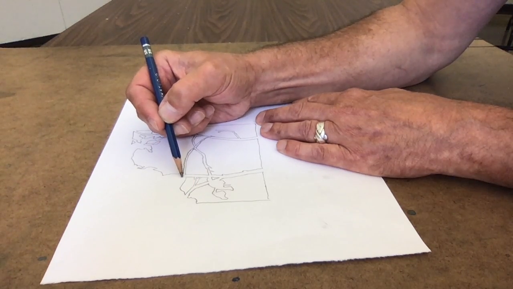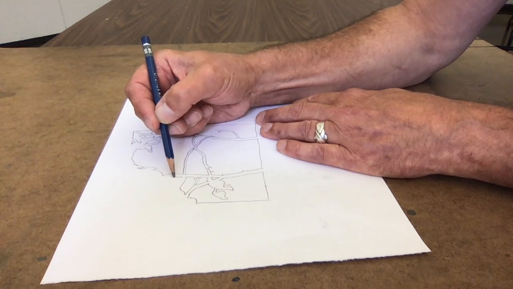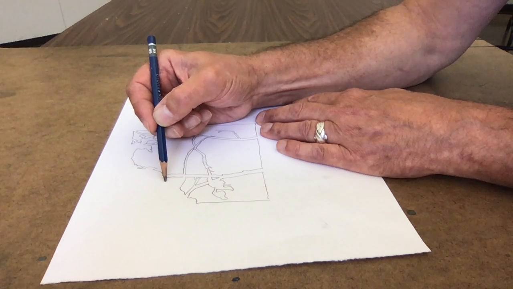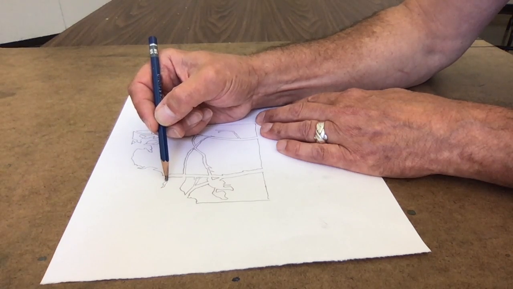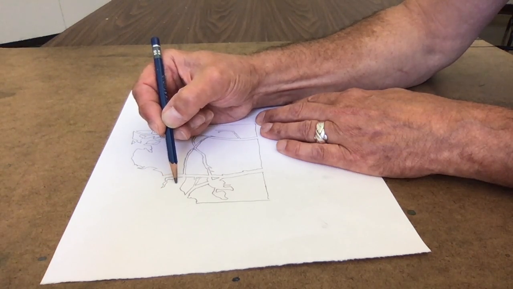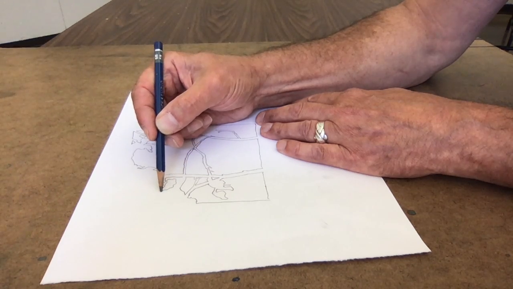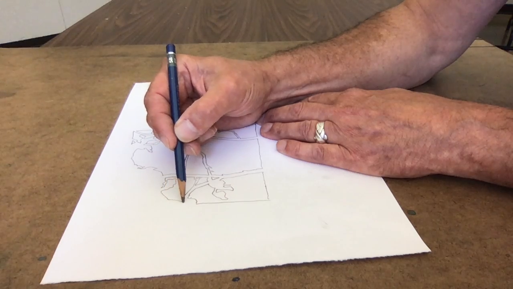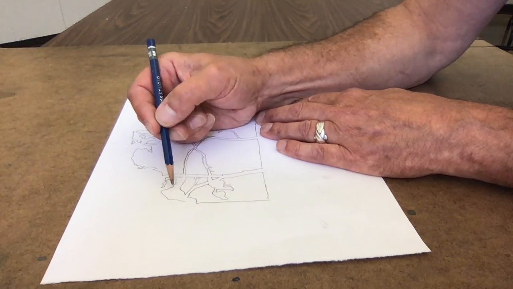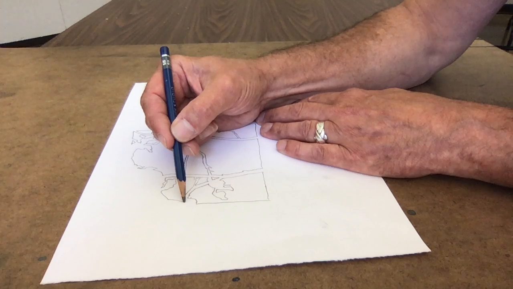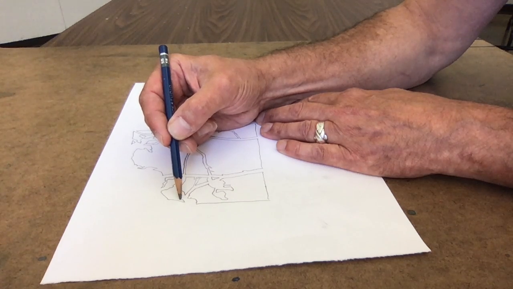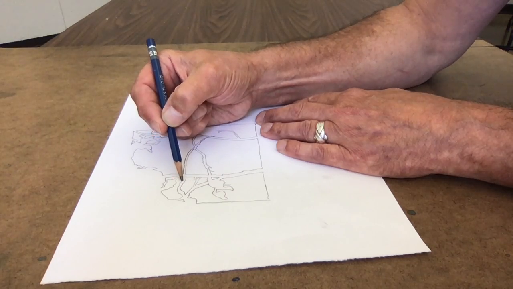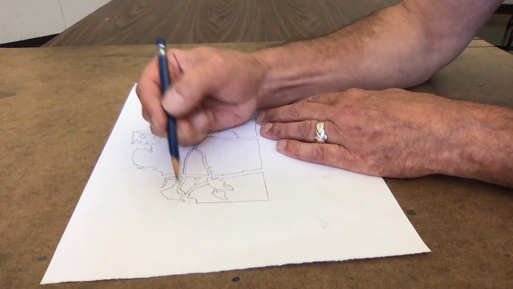I'm leaving out a few leaves here, but oak leaves. Goes across there.